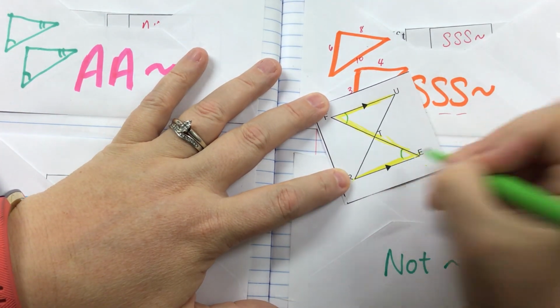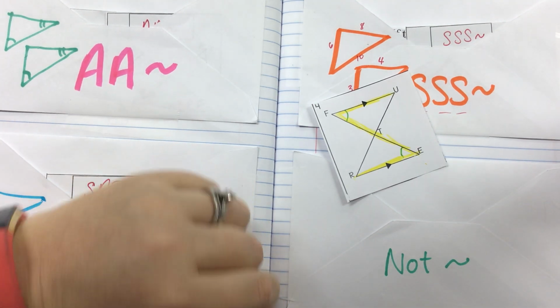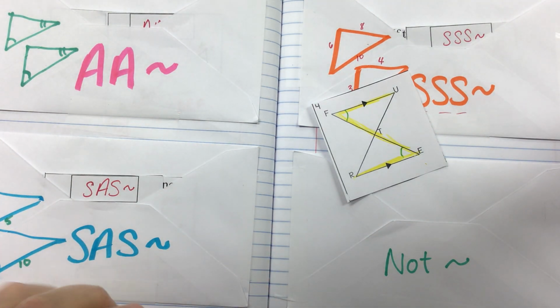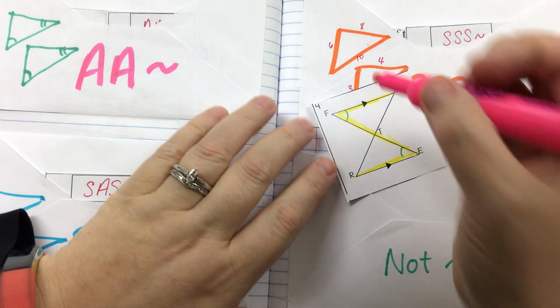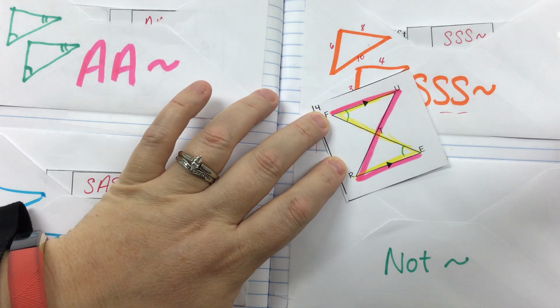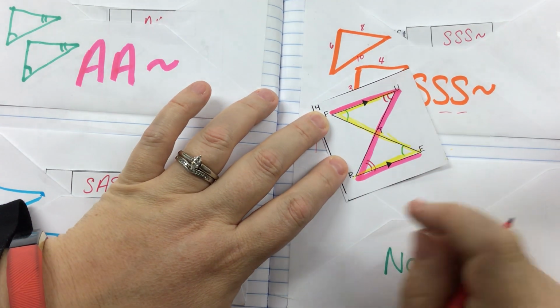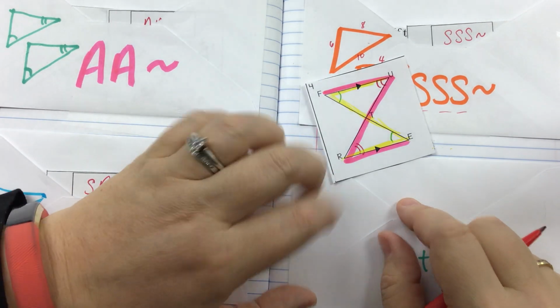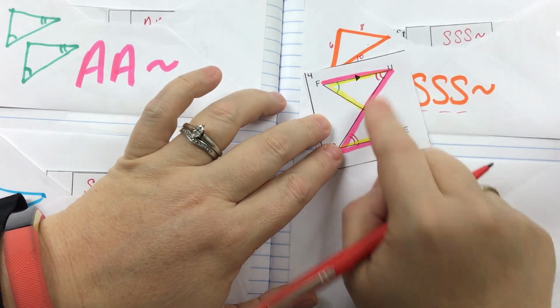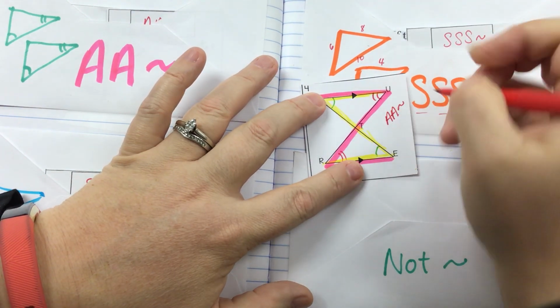So this angle at F is going to be congruent to this angle at E. And then I also, hopefully you noticed as well, have a Z going the other way. Okay, so that means that I have this angle here at U congruent to this angle here at R. So again, notice I've got two angles congruent. So this is one that's angle, angle similarity.